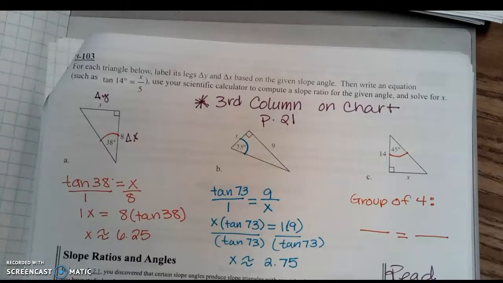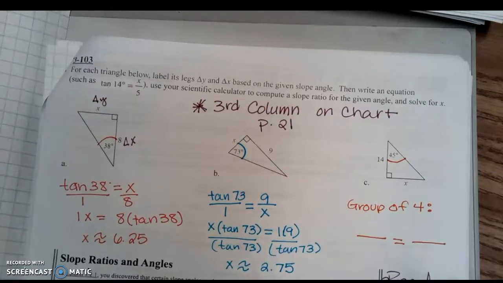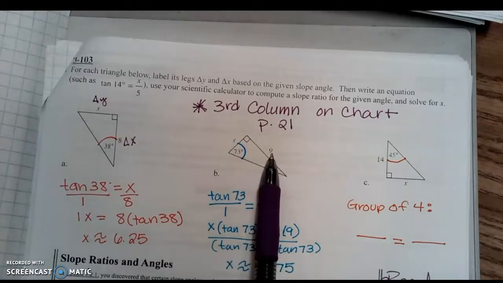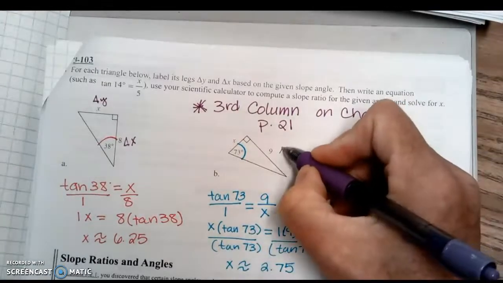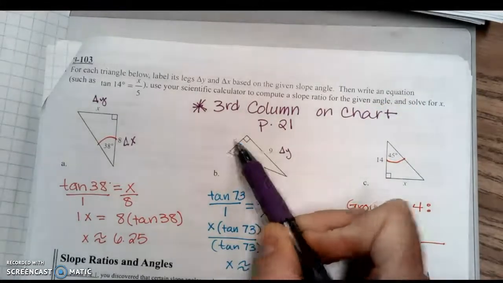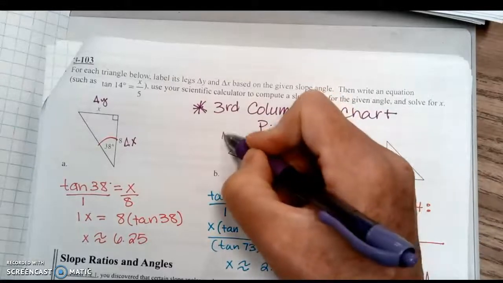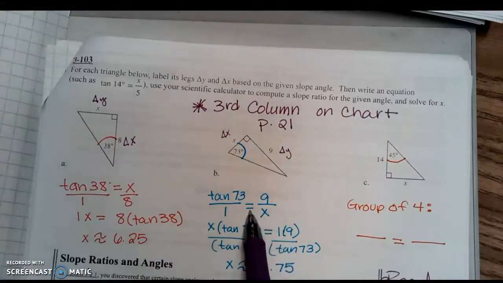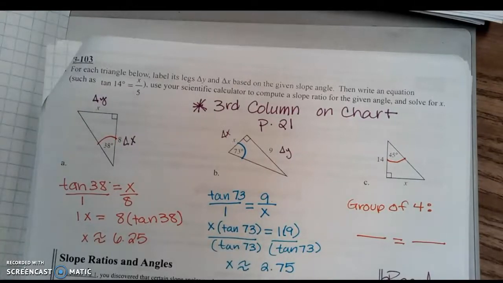Okay? Let's do part B. So in part B, they give us the 73-degree angle. The side opposite it is the 9. That's our change in y. So that goes in the numerator. The other side, there's an x there right now. That's going to be our change in x. So that goes in the denominator. We set that equal to the tangent of 73. Then we make it into a fraction by simply putting a 1 in the denominator. Okay? That gives us our proportion so we can do our cross product.